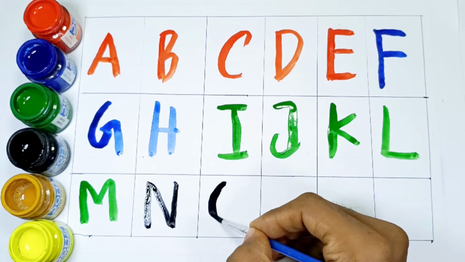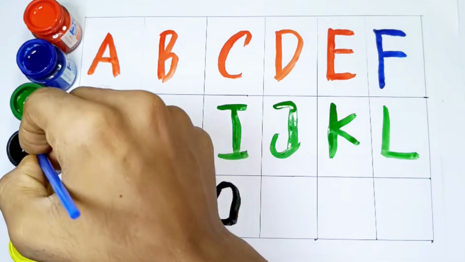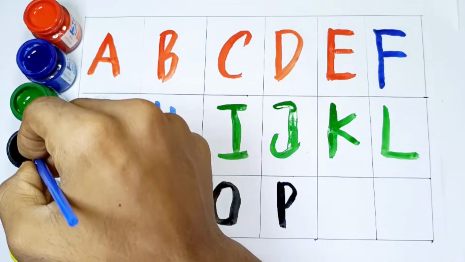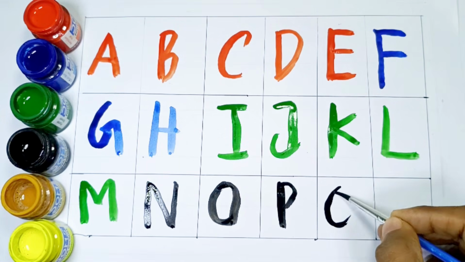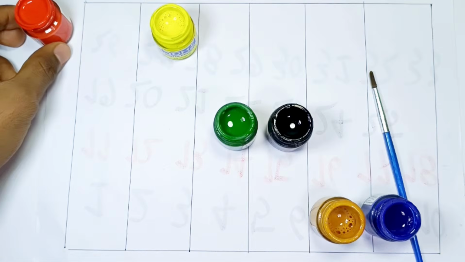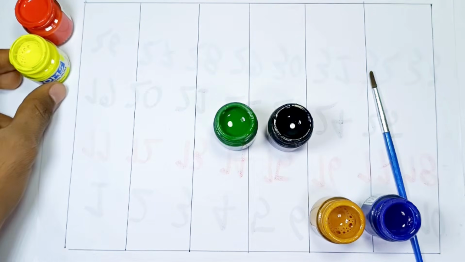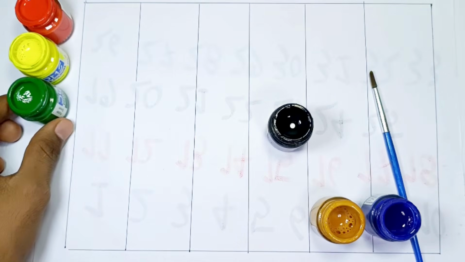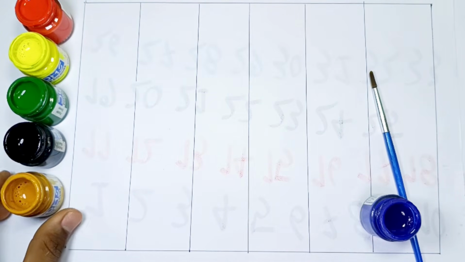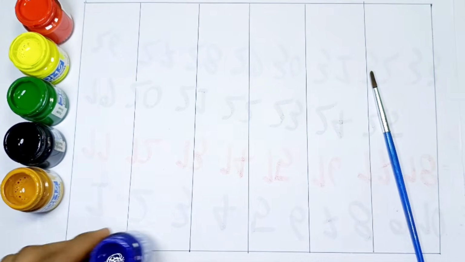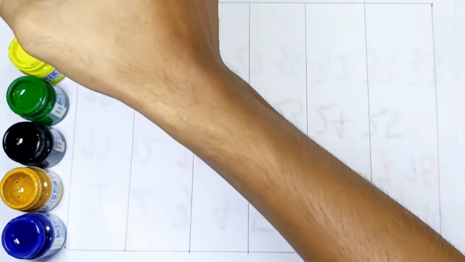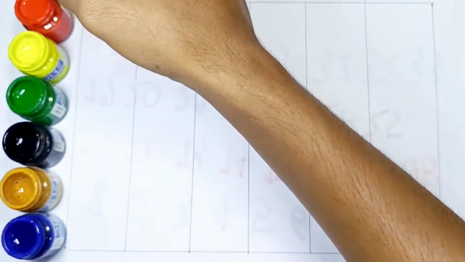N for nose. O for octopus. P for parrot. Q for queen. Red color, yellow color, green color, black color, yellow ochre color, and blue color. So kids, now you draw 1 and use red color.